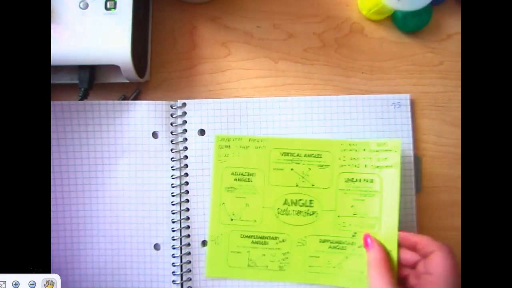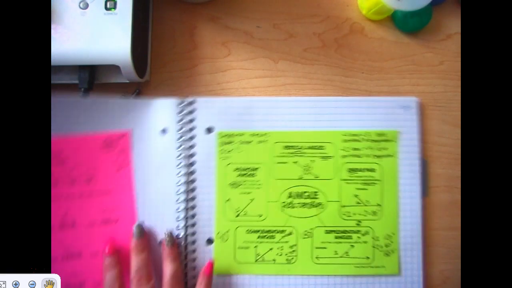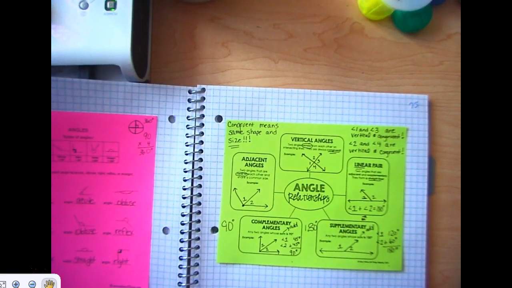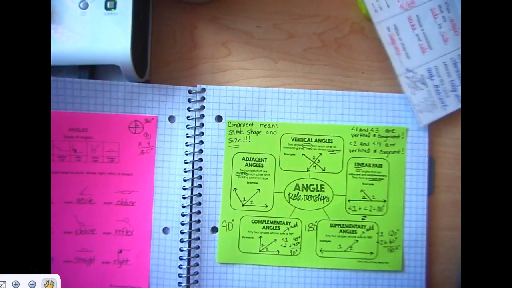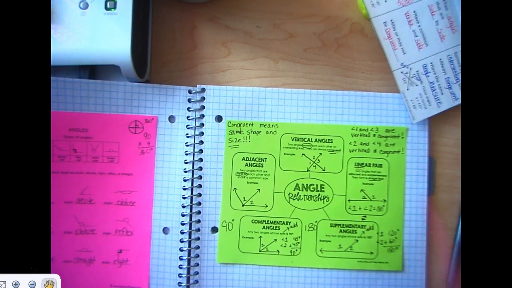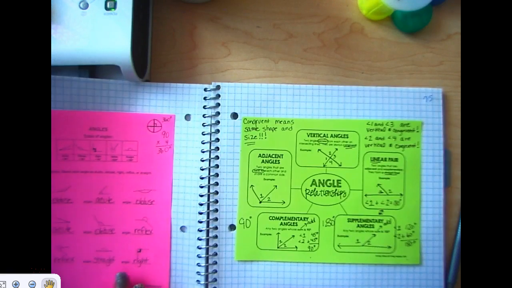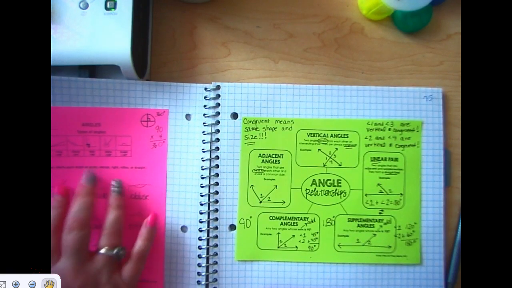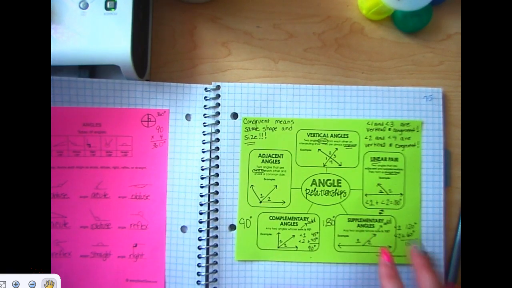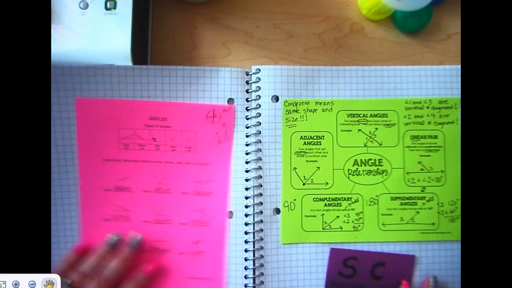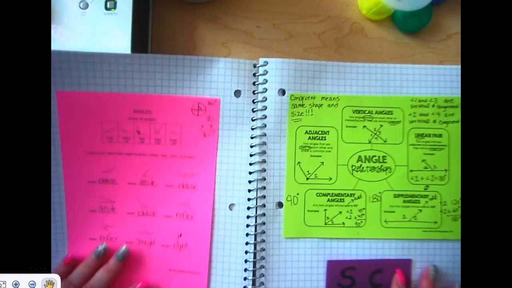I'm going to start like this. So our warm up on angles, and then vertical, and we'll start like this with our first section.